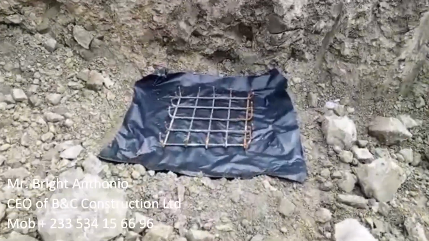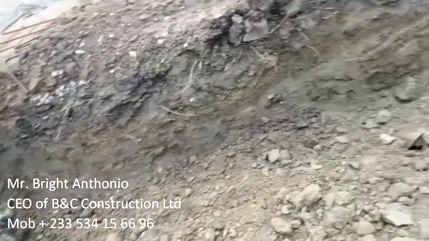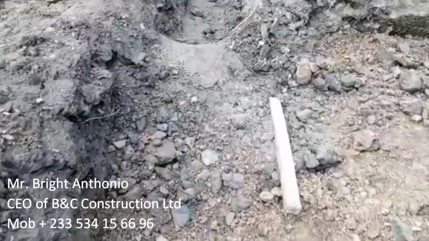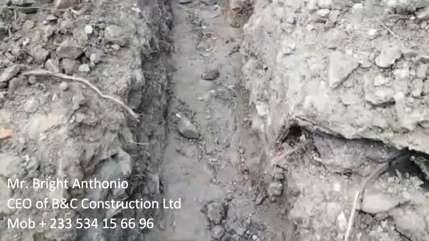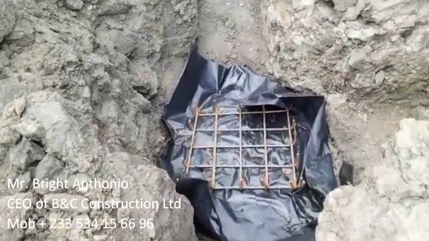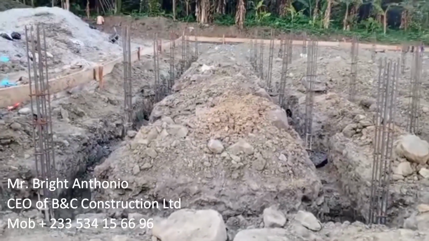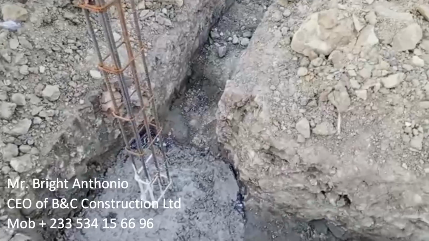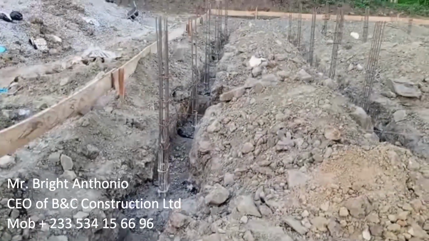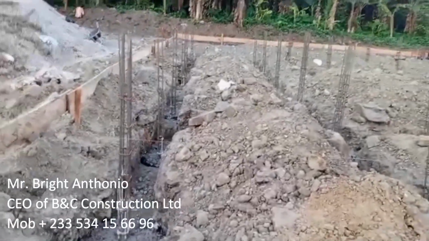When I sit back and review all these videos, I realize that, man, it hasn't been a small journey. Coming all the way, doing all the footings, pouring in laterite, and then having to remove all of them and do the foundation all over again. It's one of the most difficult things you will ever encounter in construction. Doing it may be fun, but redoing it is extremely difficult.